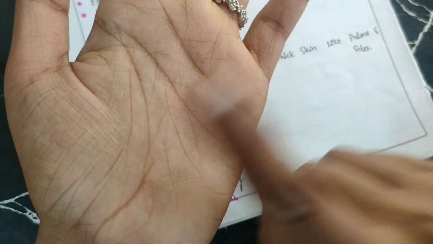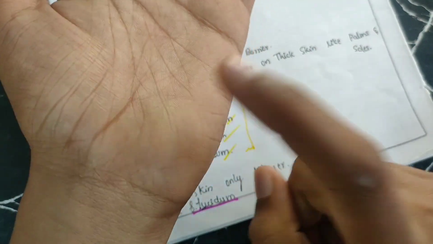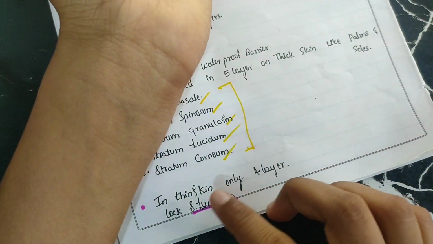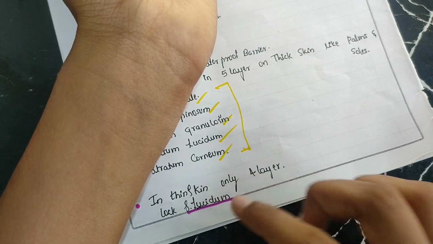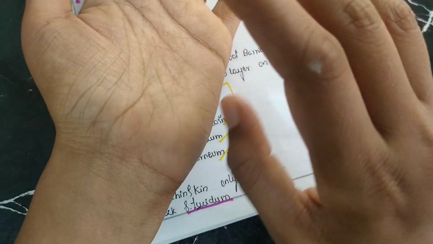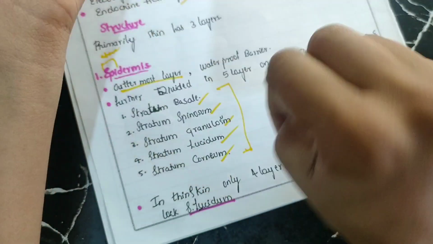Other skin appendages like hair follicles, sweat glands, sebaceous glands, and nail beds will be present in thin skin, whereas thick skin does not have sebaceous glands. Thick skin will have 5 layers, whereas thin skin will have only 4 layers. Thin skin lacks one layer, that is stratum lucidum. Stratum lucidum won't be present in thin skin, it will be present in thick skin. Entire 5 layers will be present in thick skin, and in thin skin only 4 layers.